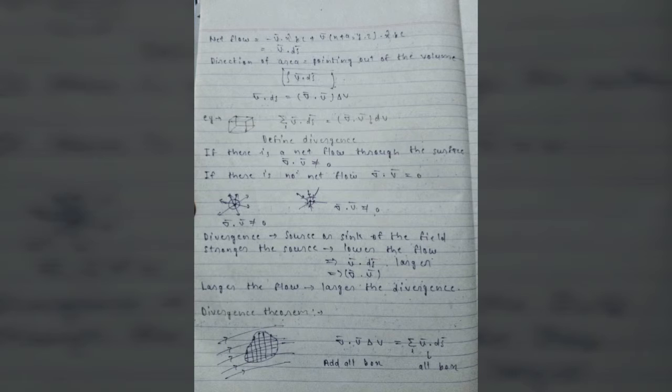Stronger the source, v dot ds will be larger, and this implies divergence of v is larger. So, now we have given a mathematical definition to divergence of any vector field.